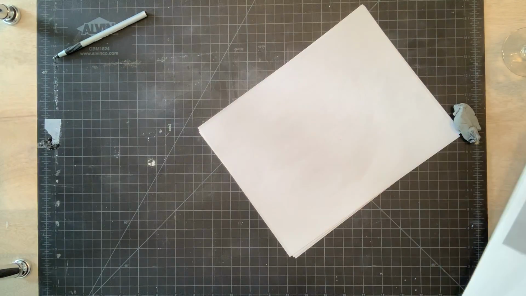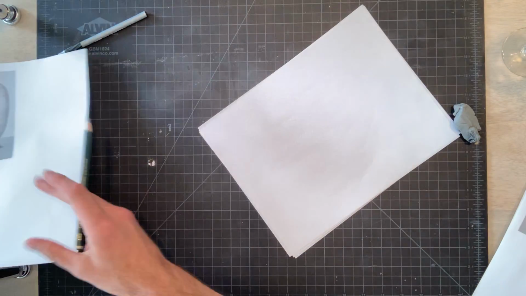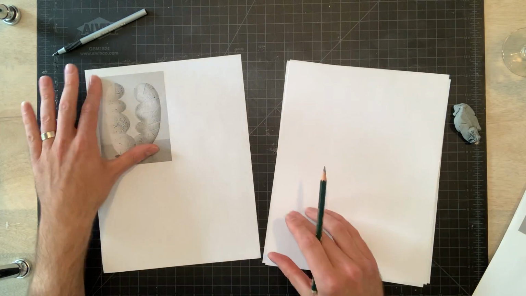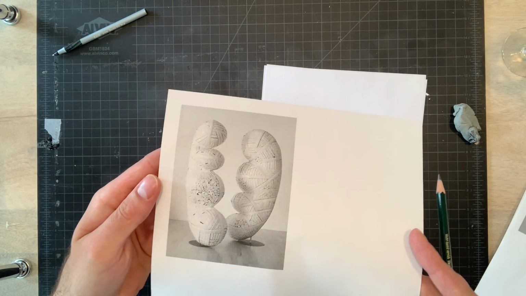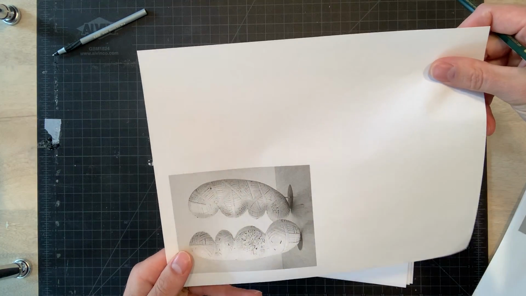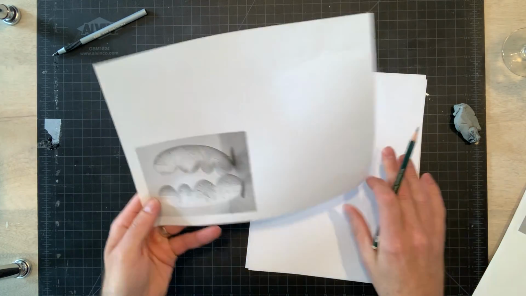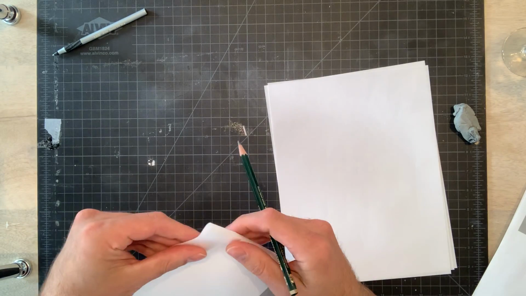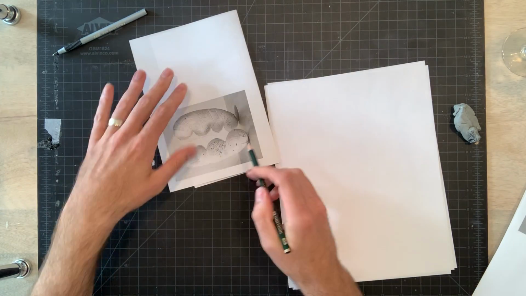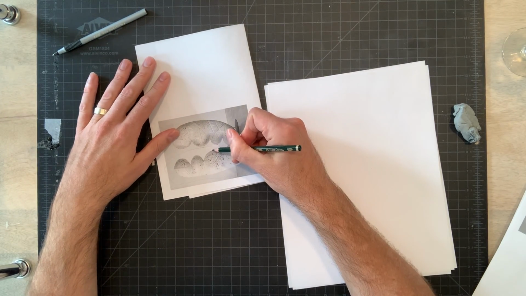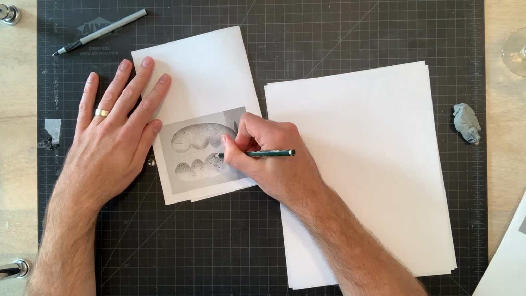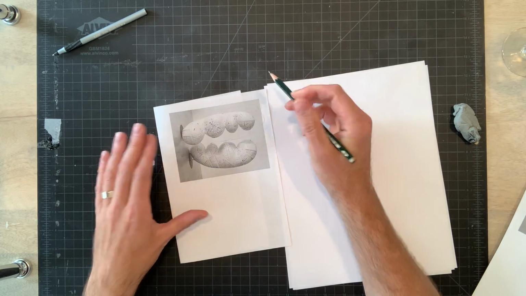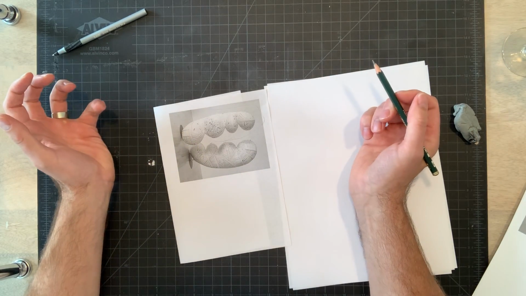Next thing we're going to do is another object. So if you can see this object here, what I'm going to do is turn it sideways, and I'm just going to focus on this one here. So if I turn this sideways, I'm actually going to turn it sideways this way because there's this little band here that I might use as my guide.